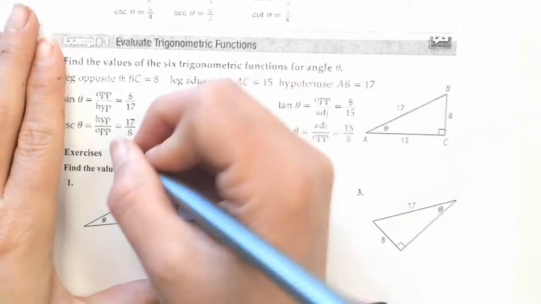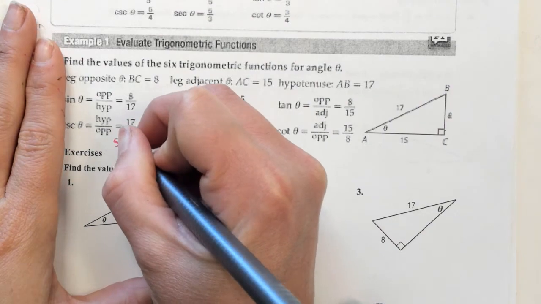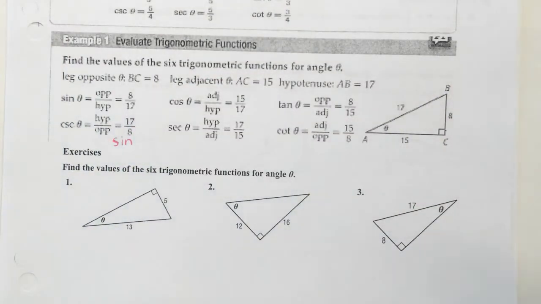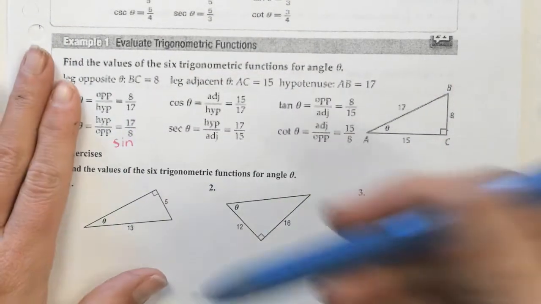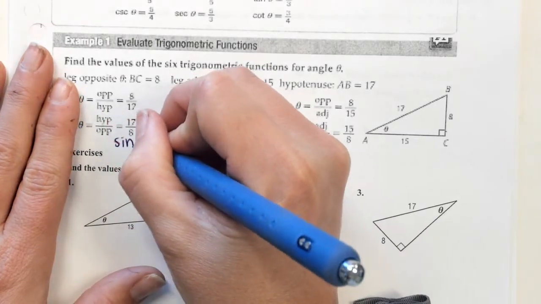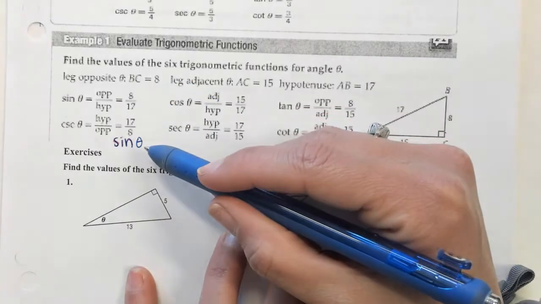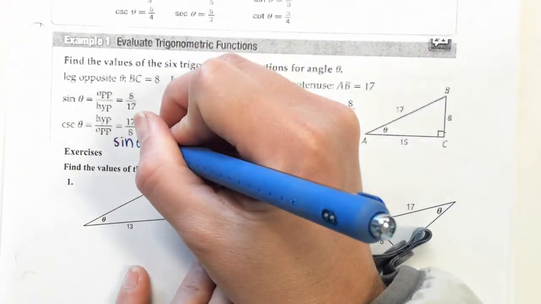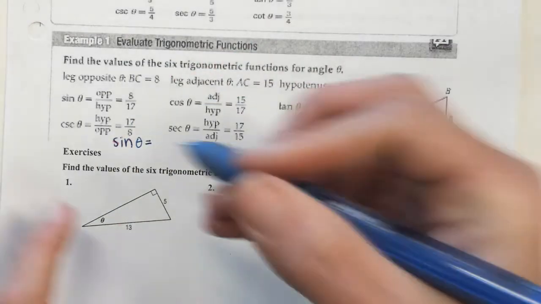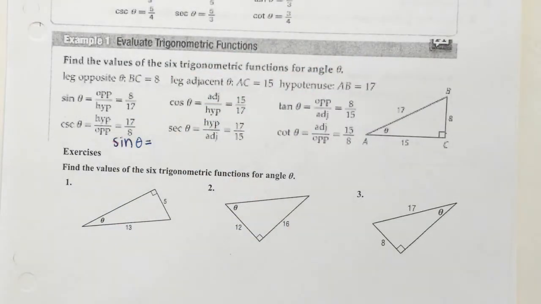The first one is sine, spelled S-I-N, sine. And oftentimes you'll see it as sine theta. Do y'all know what theta is? It's a Greek letter, but all it stands for is a missing angle. Sometimes if we're missing a number, we'll put x. If we're missing an angle, we'll put theta. So sine theta, let's write the 6 trig functions first.